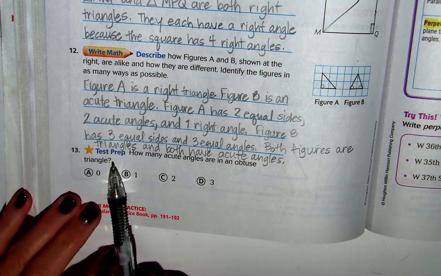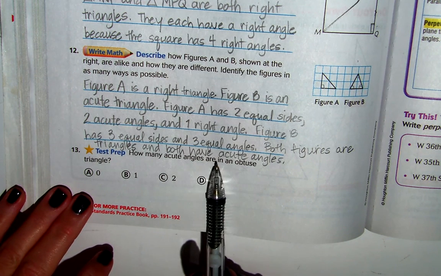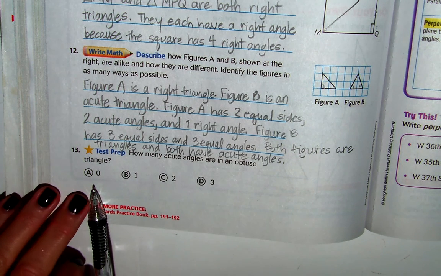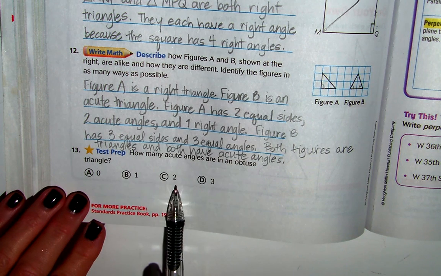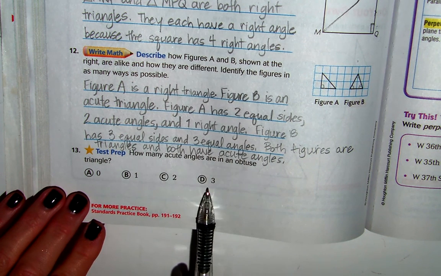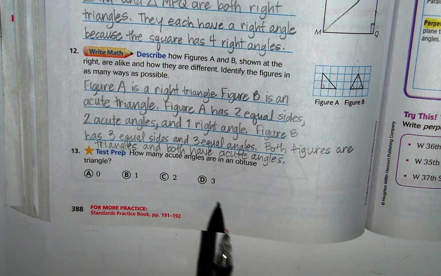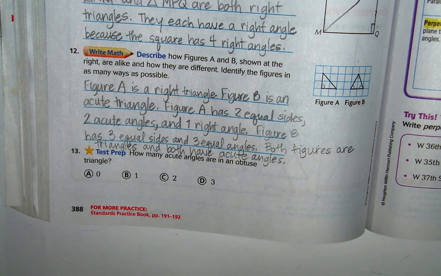Number 13 is test prep. How many acute angles are in an obtuse triangle? A, 0; B, 1; C, 2; or D, 3? Okay, so I'm going to think about this in this way. An obtuse triangle has 1 obtuse angle, meaning that the other 2 angles have to be acute angles. And we've talked about that.